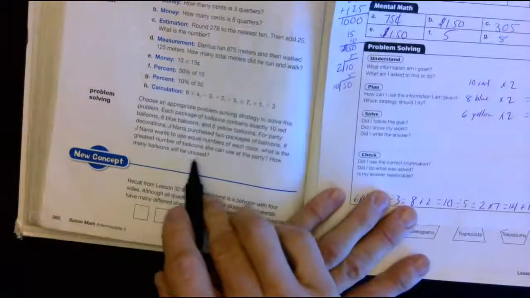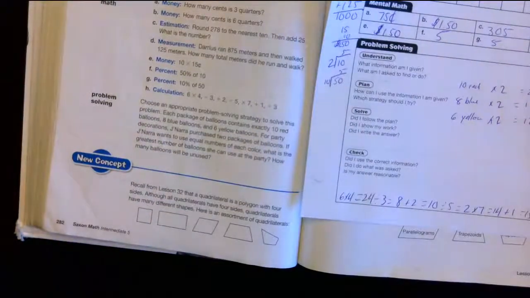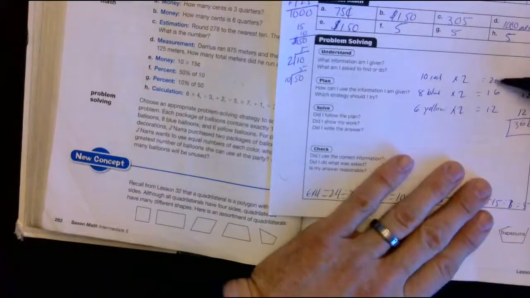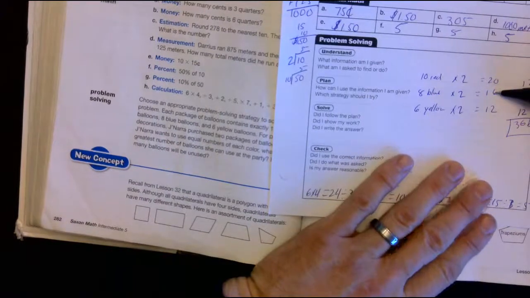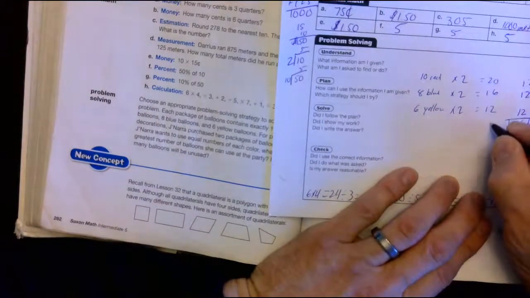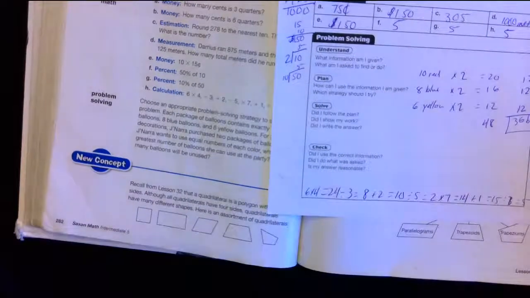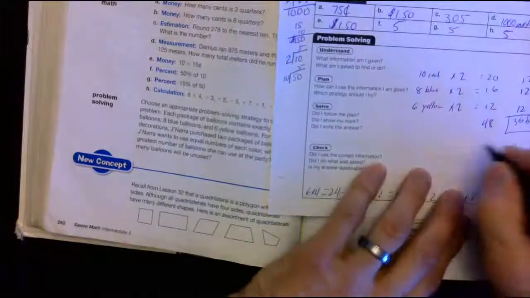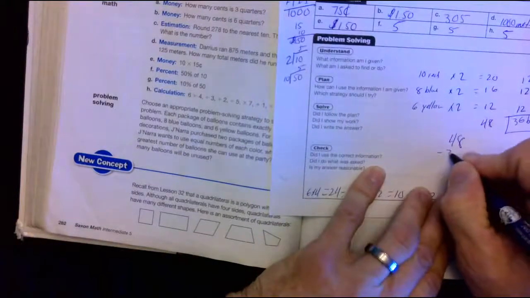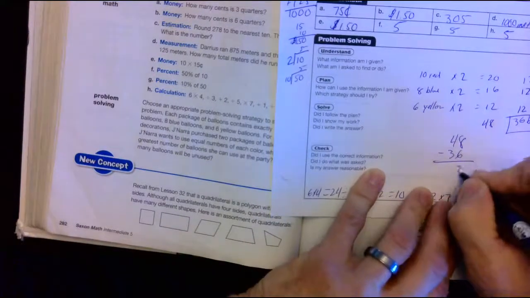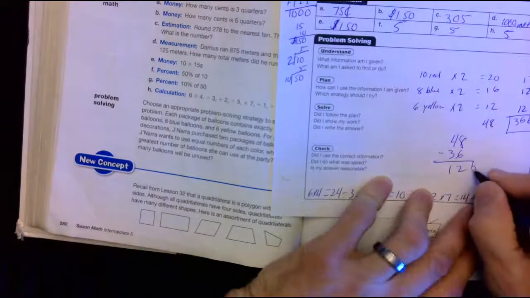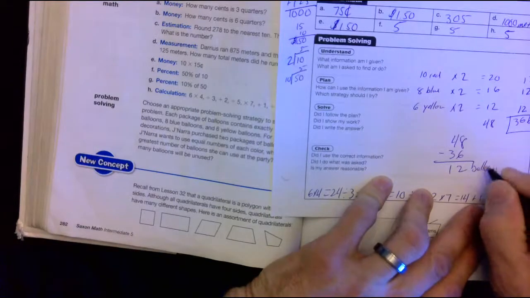How many balloons will be unused? So these are all the balloons that she had. 20 plus 16 plus 12. So she had a total of 48. She decided to only use 36. So what's the difference? 48 minus 36 equals 12 balloons.